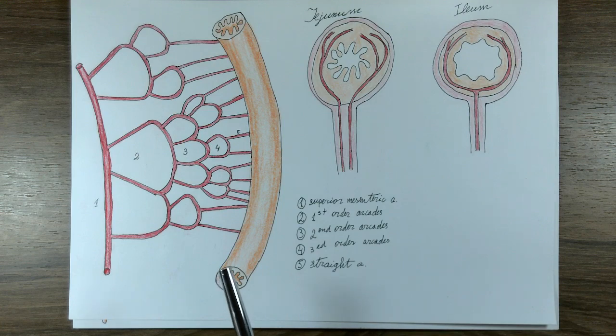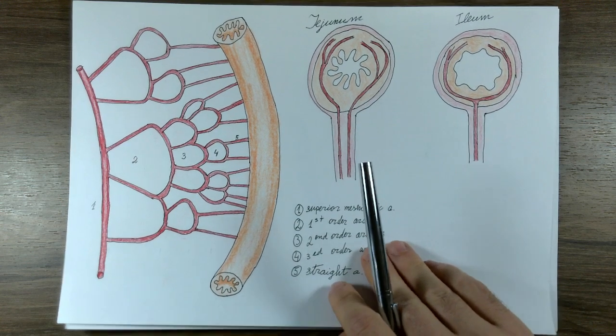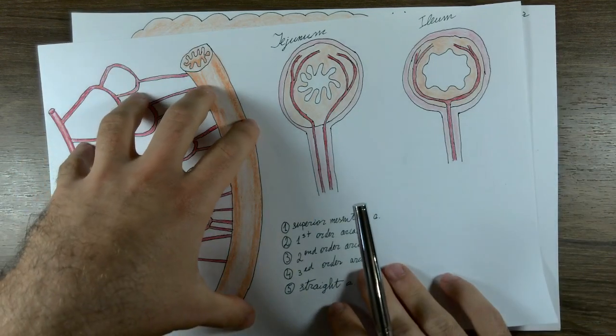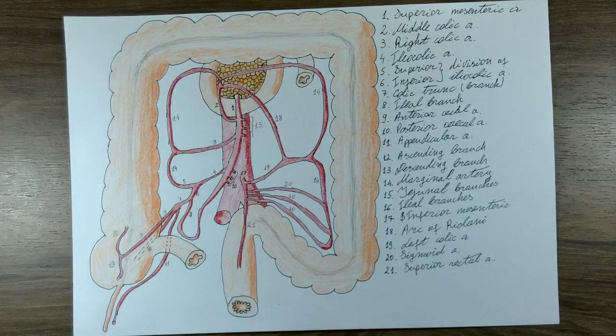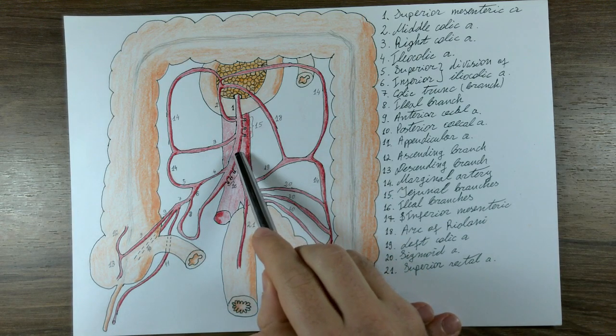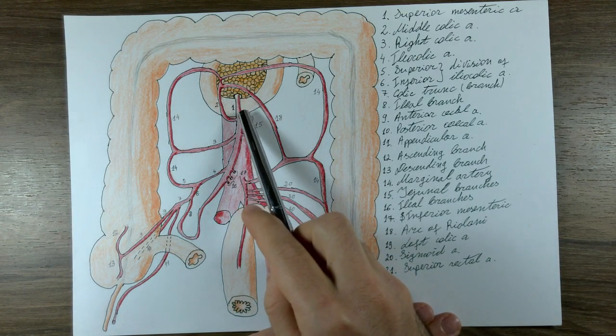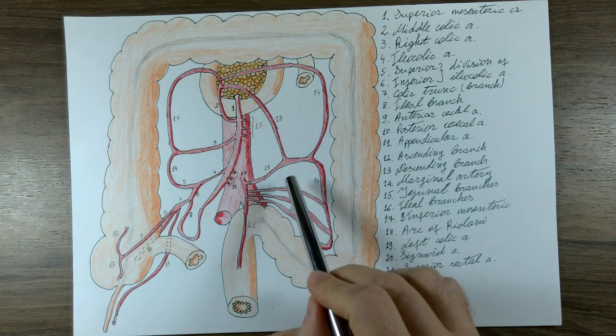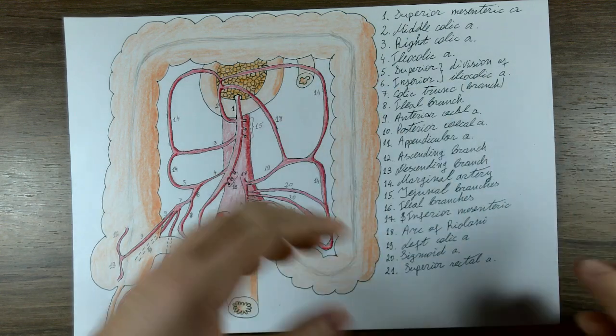But then again, that's something that's very important to remember. Although you have these many interconnected arteries, all of them start from this one trunk, right? So if you have a base thrombosis like here, that's very bad because you don't have any collateral blood supply for the small intestines. This is not true for the large intestine, as we're going to see though.